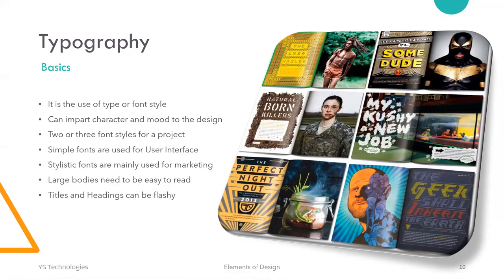Even with using fewer font styles, we could create interesting effects by changing other attributes of the font, like the font size, or the thickness of the font, spacing, hierarchy, where you place it. Many interesting ways of manipulating font. You don't have to change the font style to create a difference in the design.